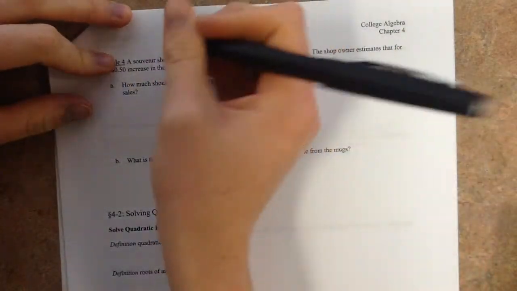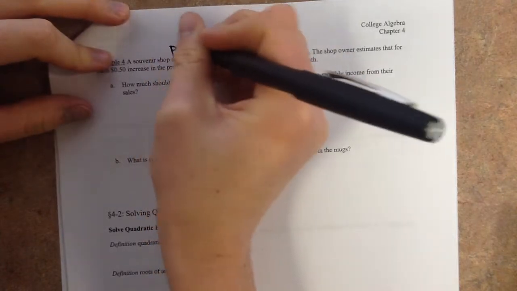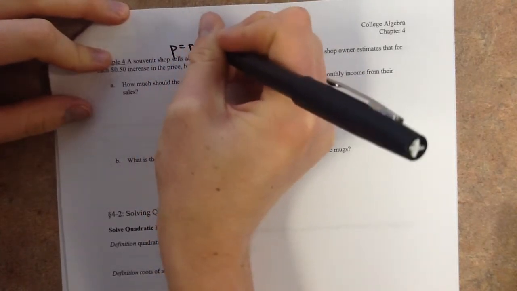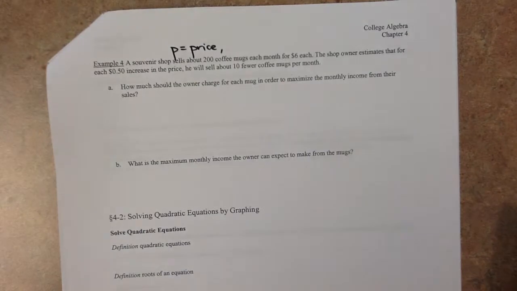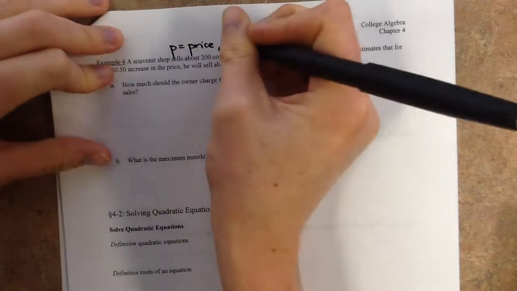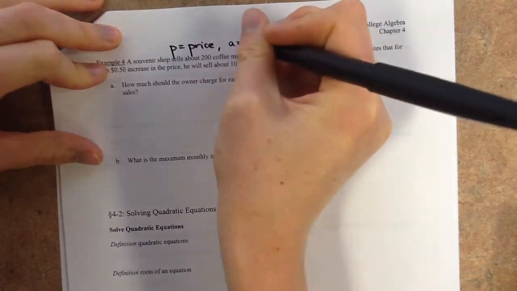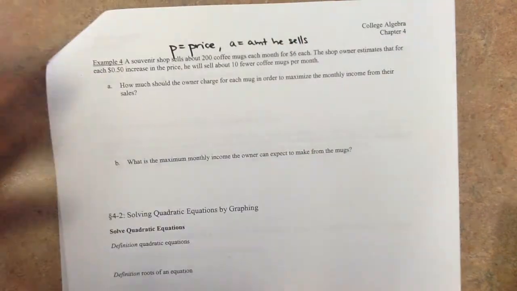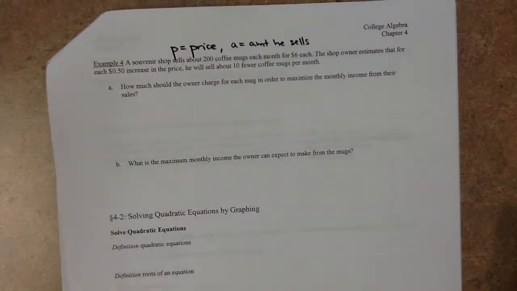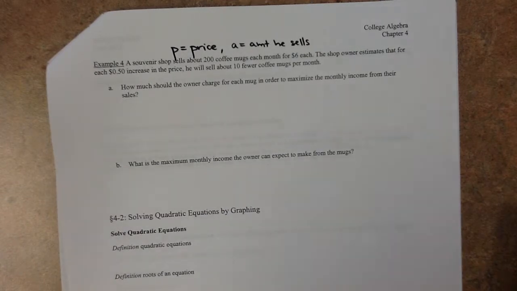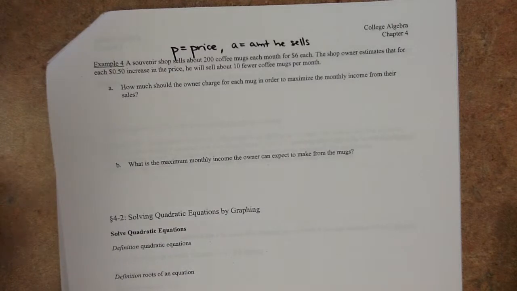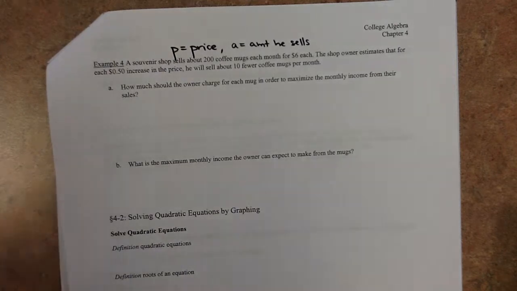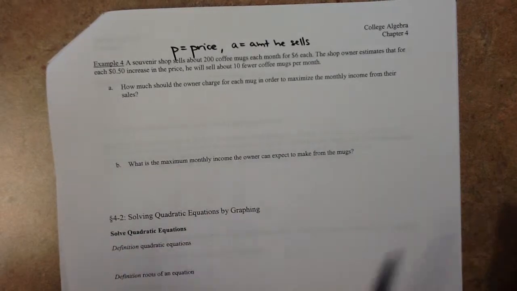Let's talk about P. So P is going to be the price. Okay, and then the amount would be how much he sells. So 2 variables there, the price that he's going to charge and then the amount that he sells. So this is all going to come together into a new equation here. So we've got this overall price that's going to maximize the monthly income. So P for price and then A for amount.